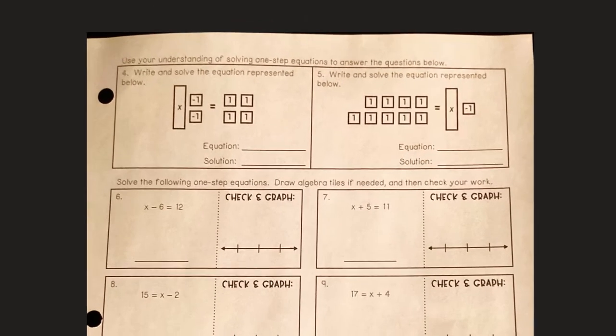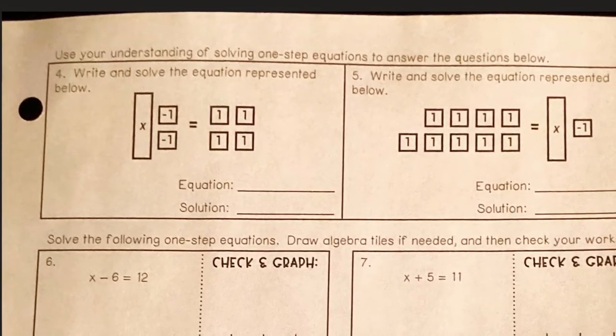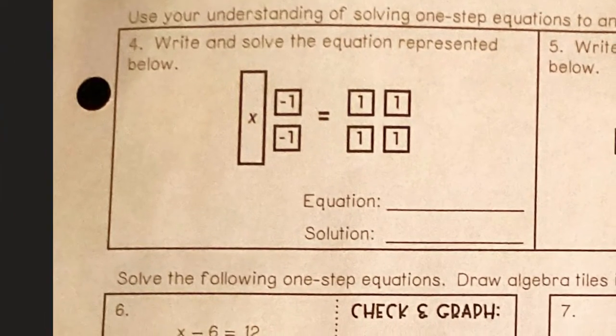On the back side of your notes page, we're just going to keep on going because we're now working with negative numbers. So we're going to write and solve the equation represented below. I have 1x, but now I have a negative 1 and a negative 1, which would be minus 2, equals positive 1, 2, 3, 4. Okay, so now x minus 2 equals 4.